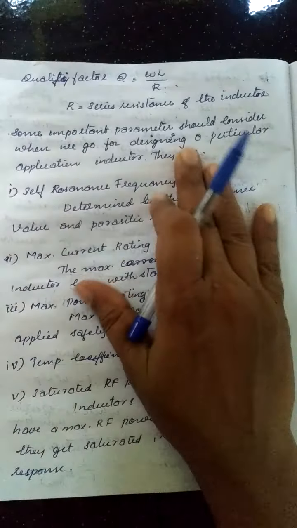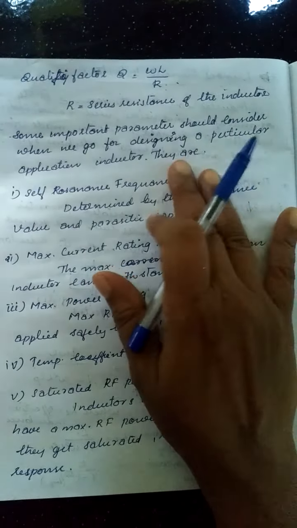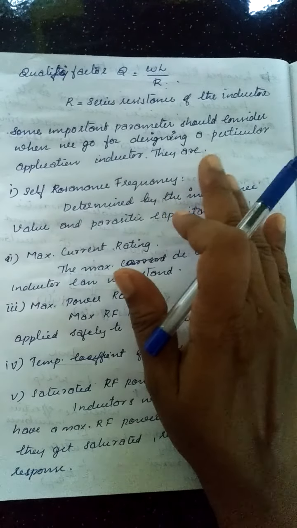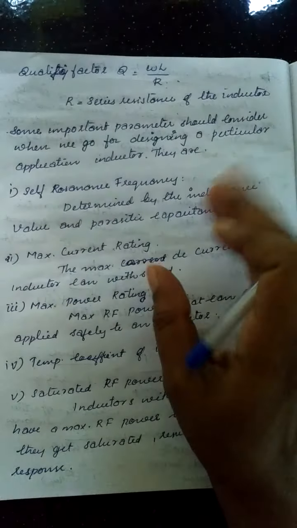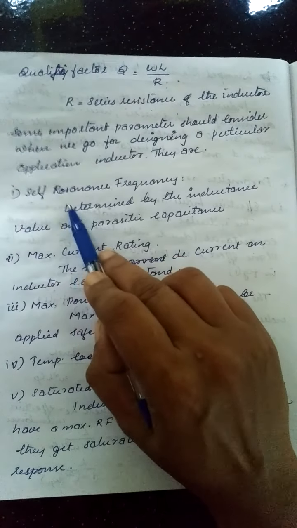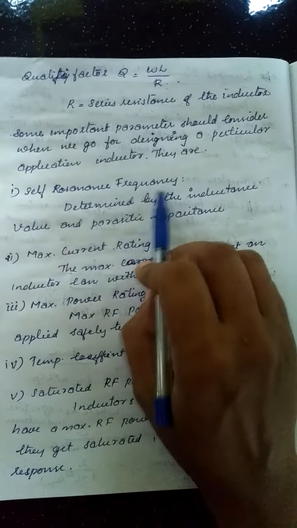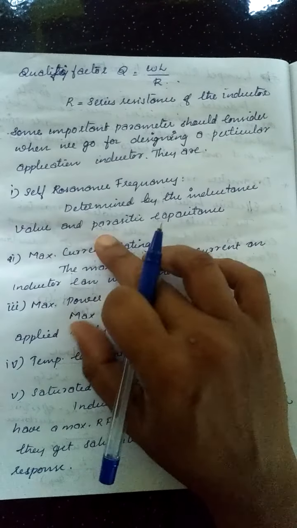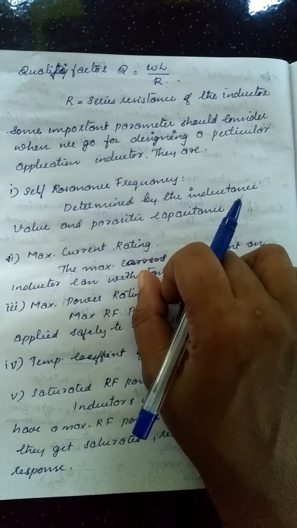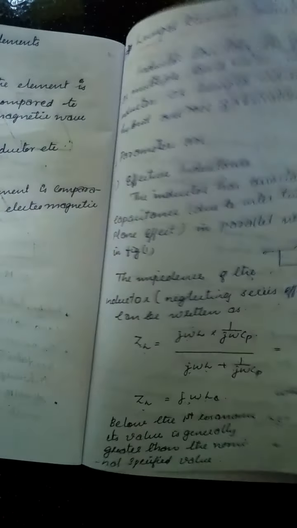Some important parameters should be considered. I already said that some more important parameters should be considered when we design an inductor for a particular application. The first one is self-resonance frequency. Self-resonance frequency is determined by the inductance value and the parasitic capacitance value, as we already discussed here.